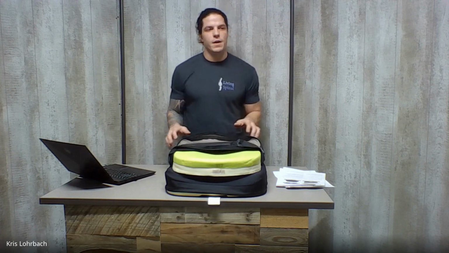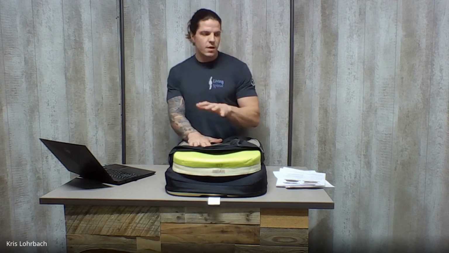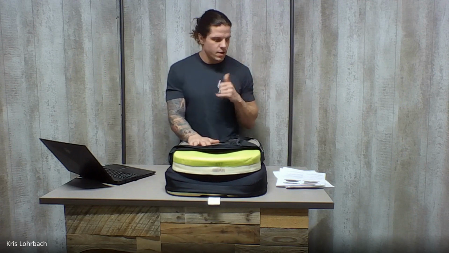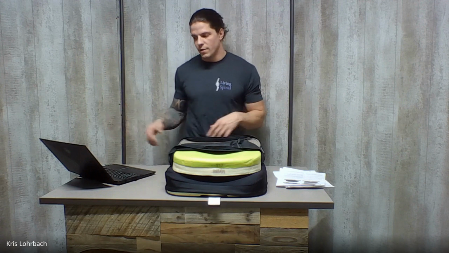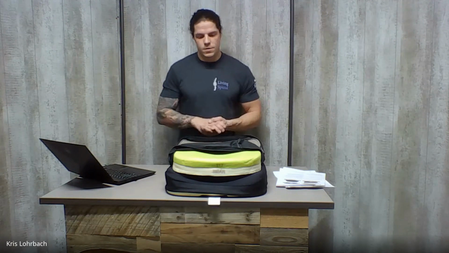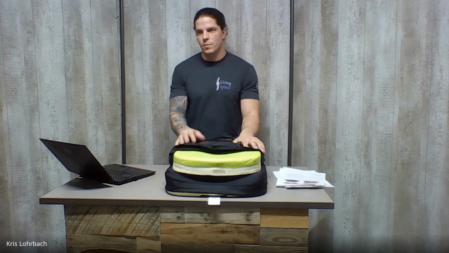So if somebody gets a cushion, they're sitting in it, and they call their ATP and say, hey, I'm having problems, I'm leaning over to one side. The ATP can come out there and shave a piece off and fix the problem. You can't do that with gel or fluid or air. So foam is very modifiable. That's why people tend to like that.